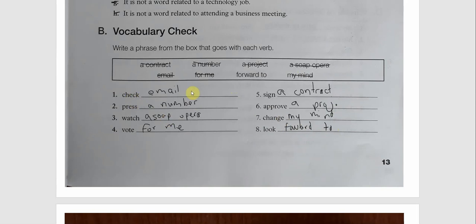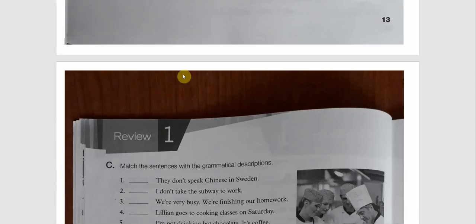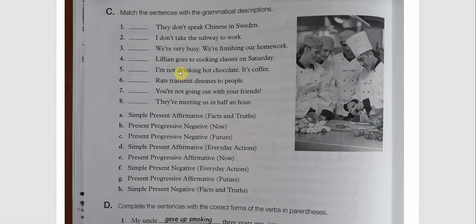You should practice saying these. Check email, press a number, practice those until you can say them without any problems, and listen to me if you need more help. Right now, let's go to the next page.